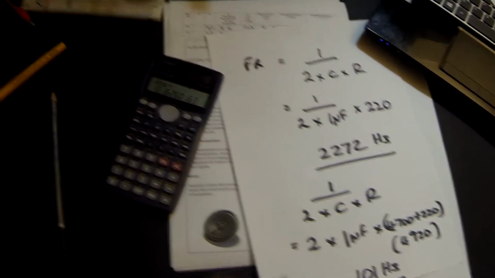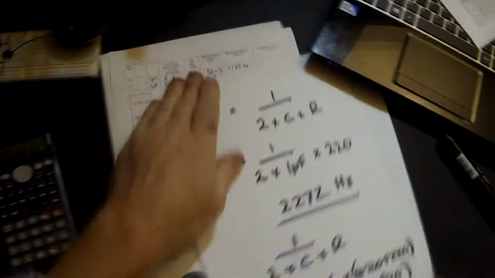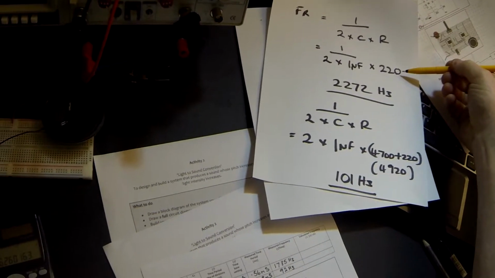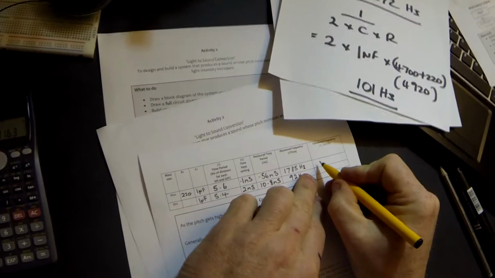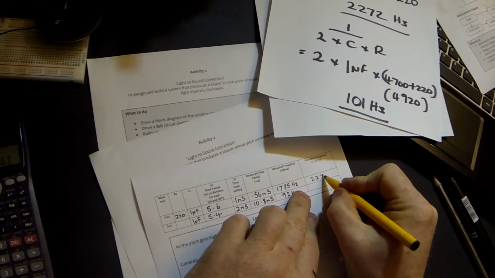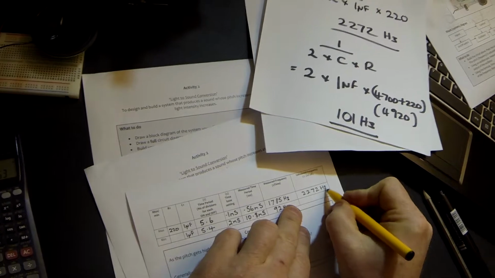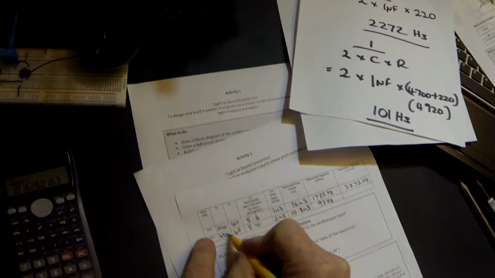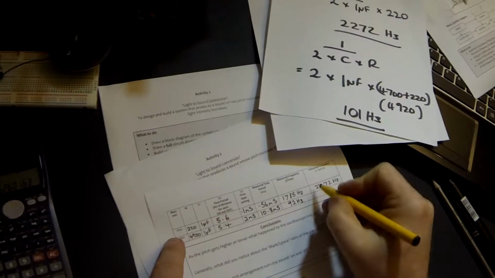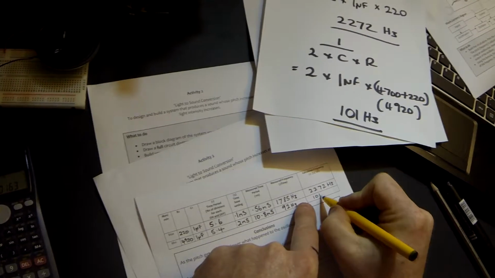So the two values there are: the minimum value of resistor gives us maximum frequency, so the minimum value was 220 ohms, and that gave us a calculated value of 2272 Hertz, and the maximum value was 4920 for the resistor, and that gave us a value of 101 Hertz.